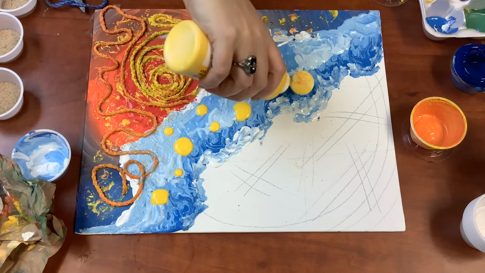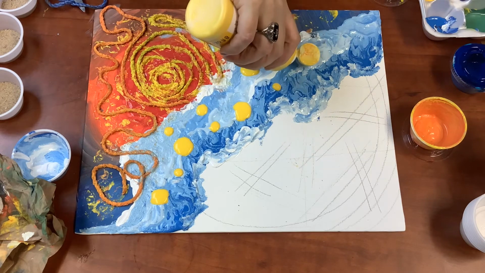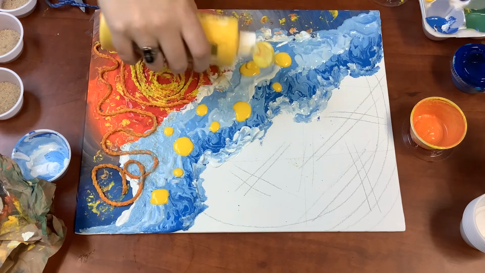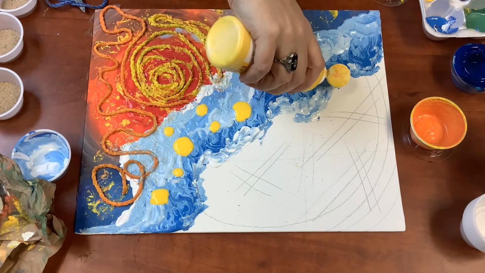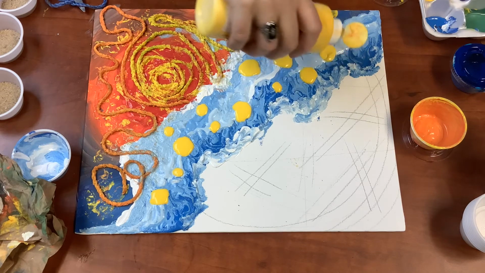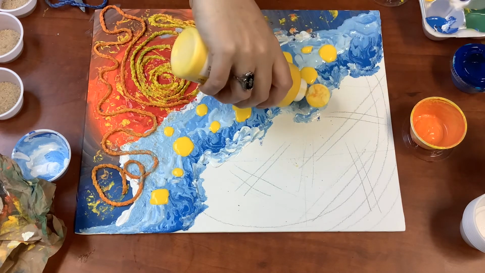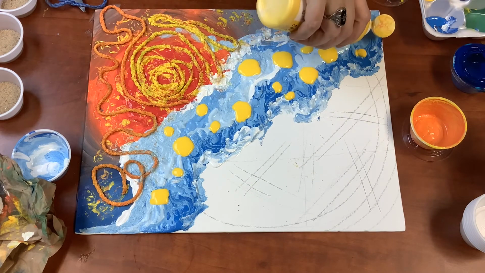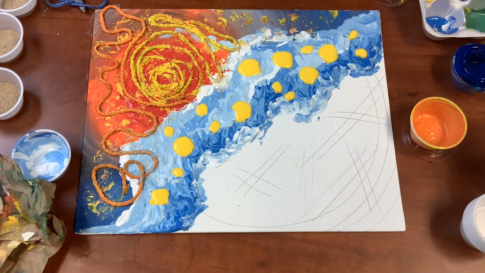I want some medium-sized ones and some smaller ones. I want them to be generally pretty rounded, if possible. Like so. And add some over here. There you go. All right.